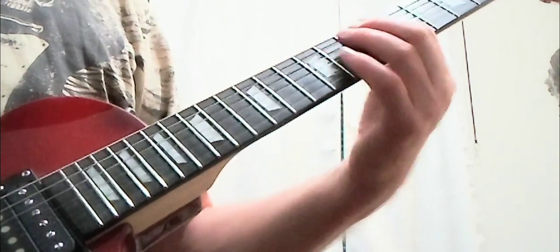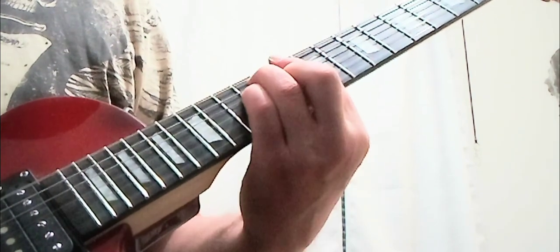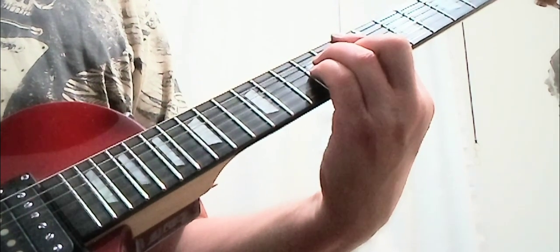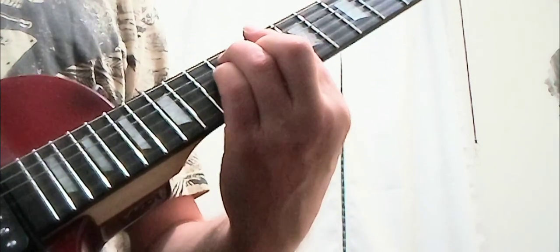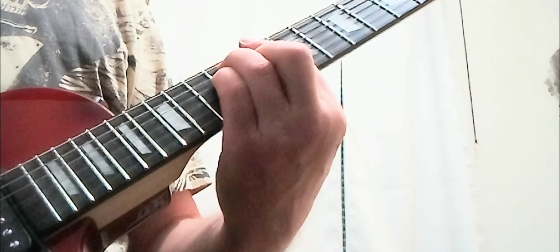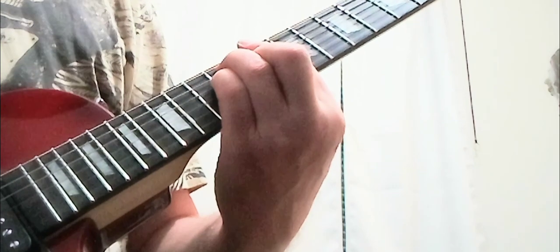The chords are E minor to C to D, E minor, C, D, E minor, C, D, back to C. Oh, back, not yet. Sorry, I can't count. D, C, back to D, back to C. Just hold the C one more.